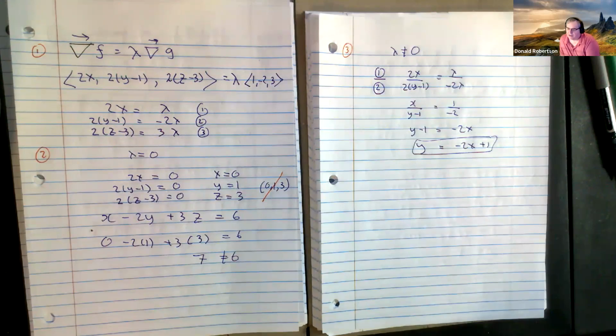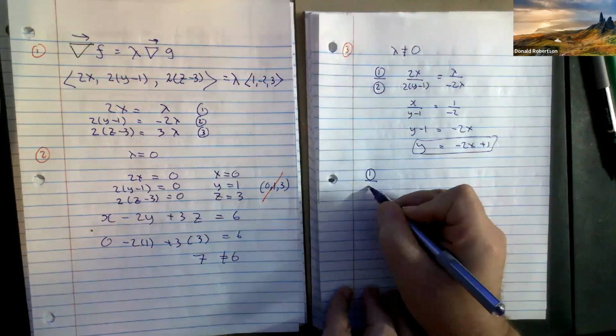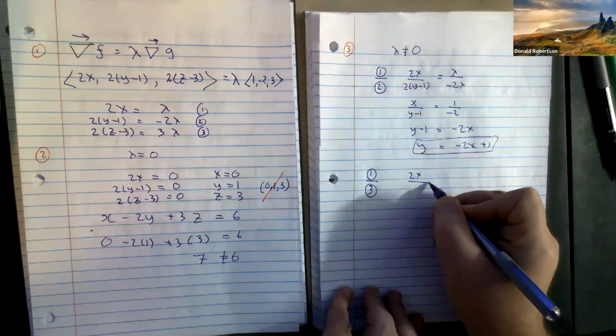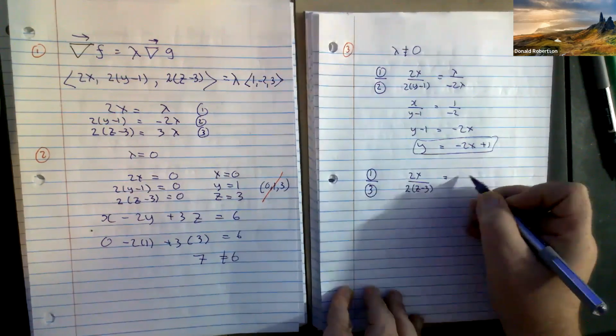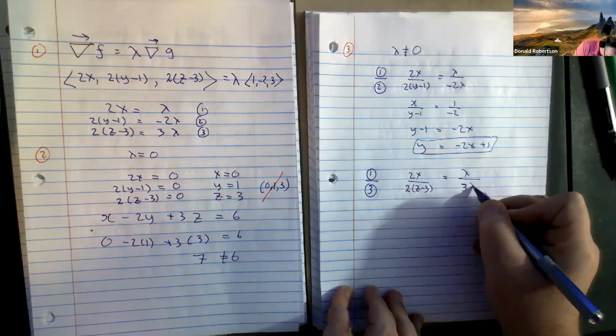Are we okay with that? So I found out what y is in terms of x, which is a goal that we want. Now, if you take equation 1 and divide it by equation 3, you get 2x over 2 lots of z take away 3 equals lambda on the top and the positive 3 lambda on the bottom.